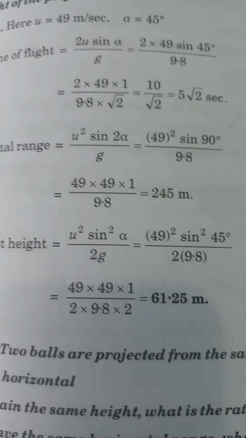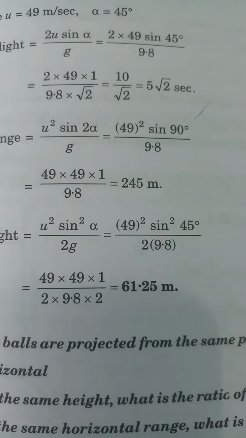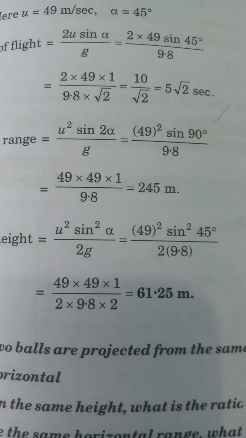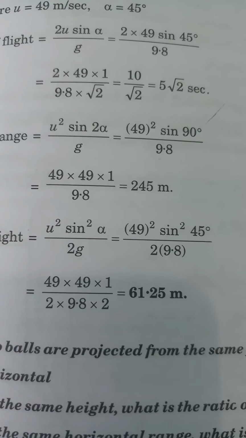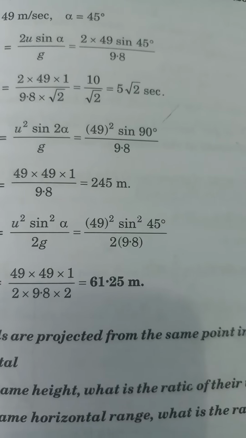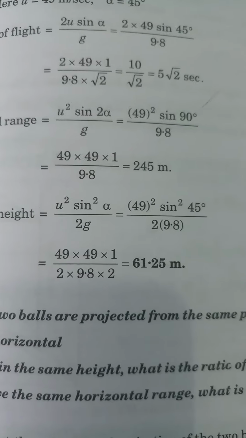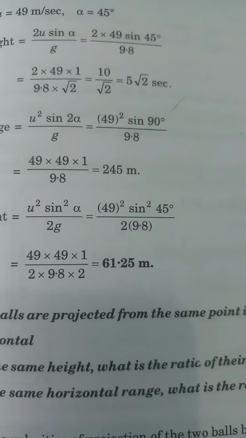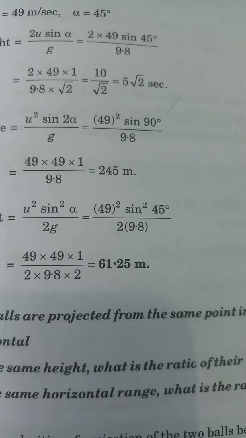Horizontal range, the formula is u square sin 2 alpha by g, equal to 49 whole square sin 90 degree by 9.8, equal to 49 into 49 into 1 divided by 9.8, equal to 245 meter.